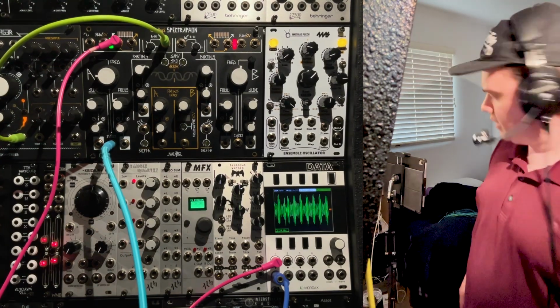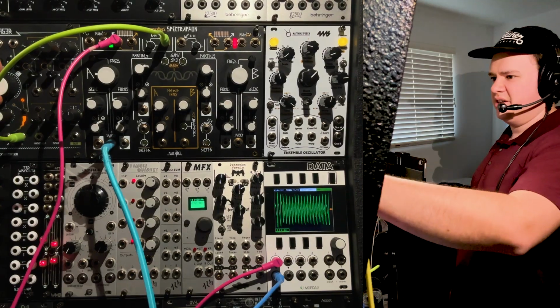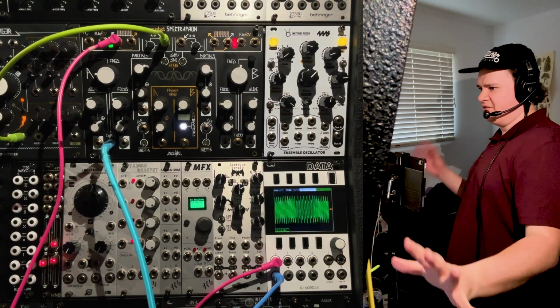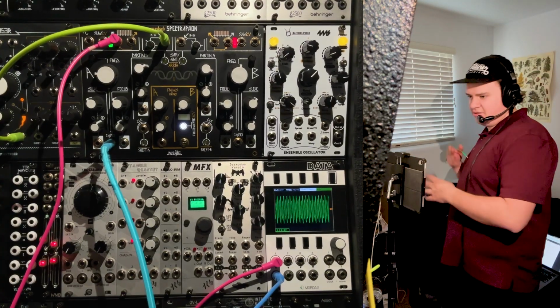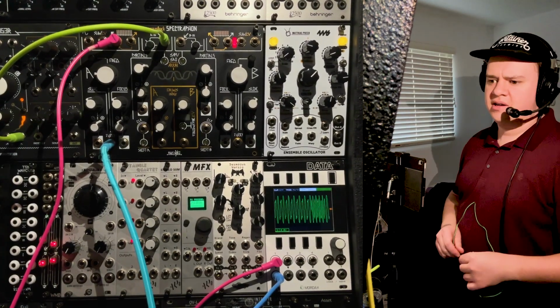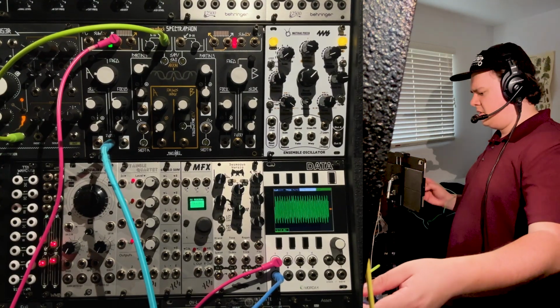output and run it into low-pass gate? There we go. Interesting. When the signal coming in is so off in pitch, it changes the timbre. Oh, that sounds really good. Maybe what we need to do is mix in some other sources.